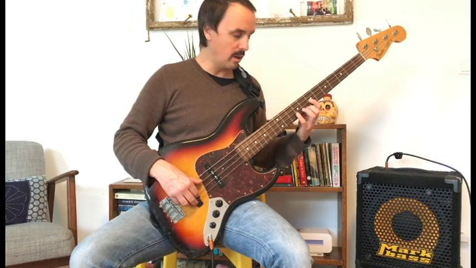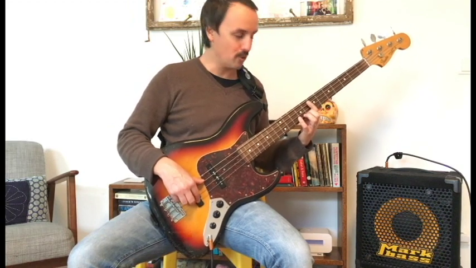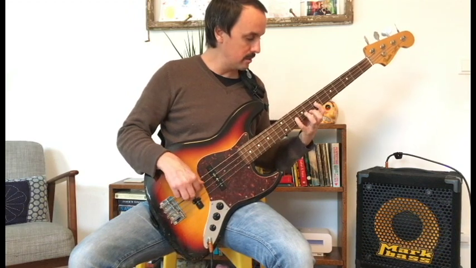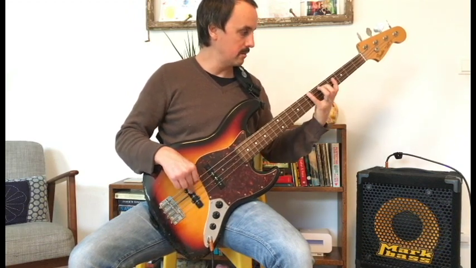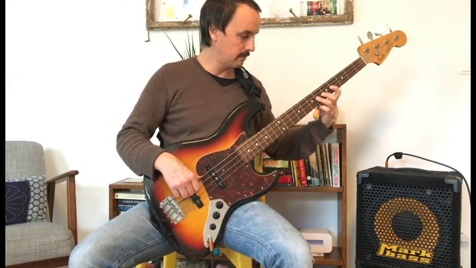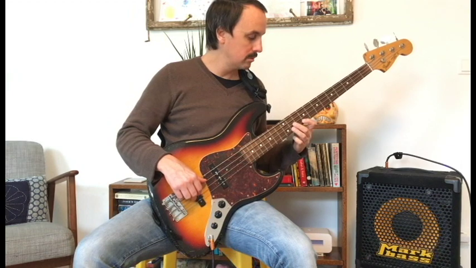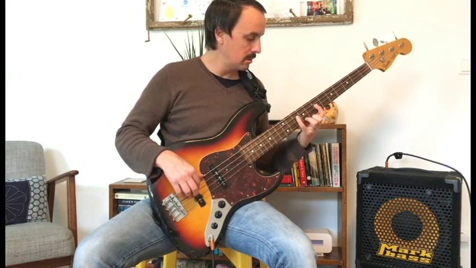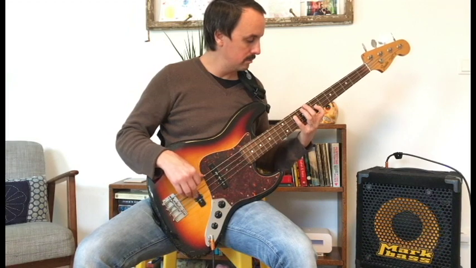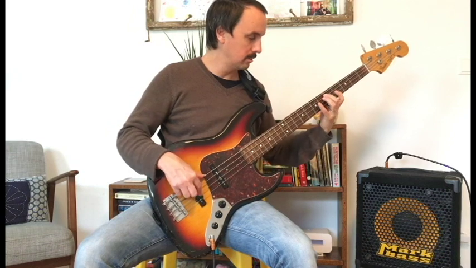Then B dominant 7. I'm going to change this, I'm going to alter it a little bit and give it a sharp 5 and a flat 9. More tension for a stronger resolution to a minor chord. Then E minor, followed by E dominant 7. But if I just play that straight through, it's pretty dull to listen to like that, but it's just an exercise.